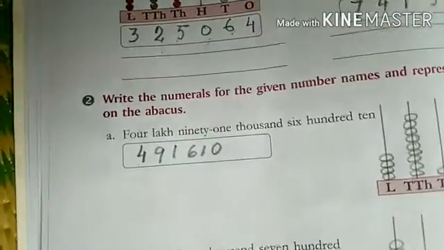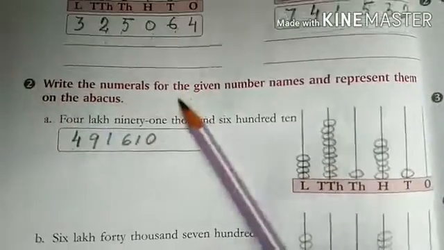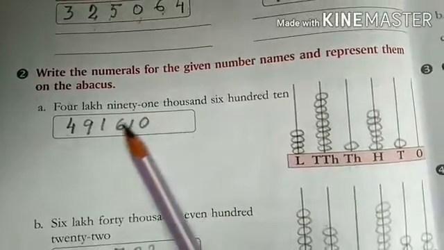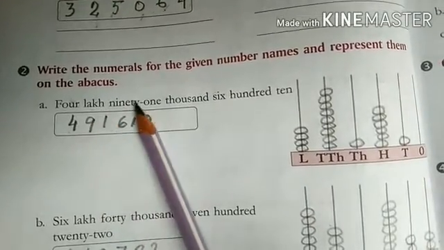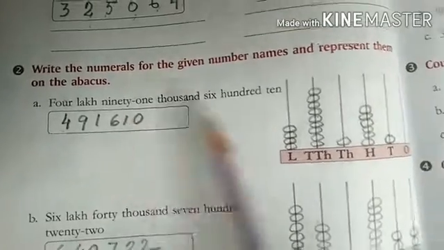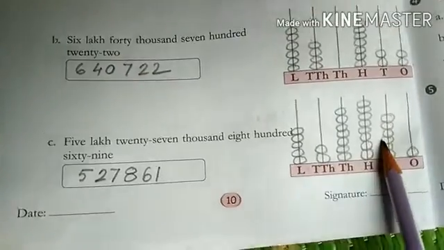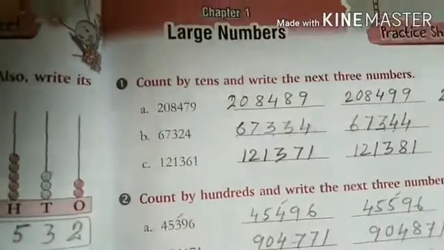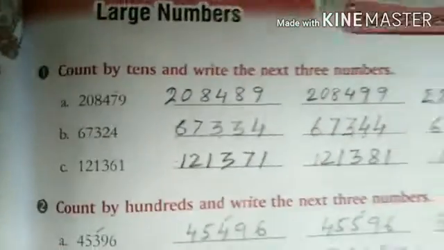Here write the numerals for the given number names and represent them on the abacus. Here, 4,91,610. The numbers are written here and here is the abacus. Okay, you can see here, and you have to do the same. You have to draw the beads here. Now let's move to the next page.